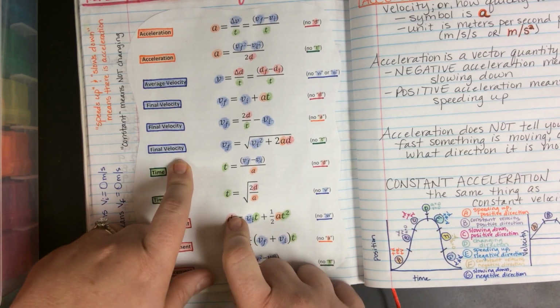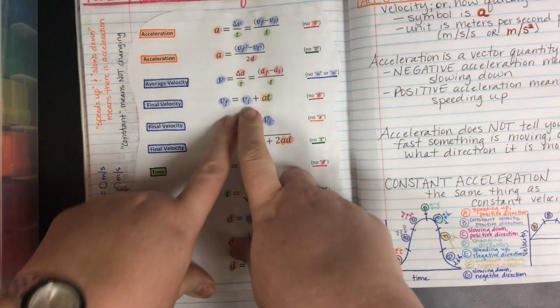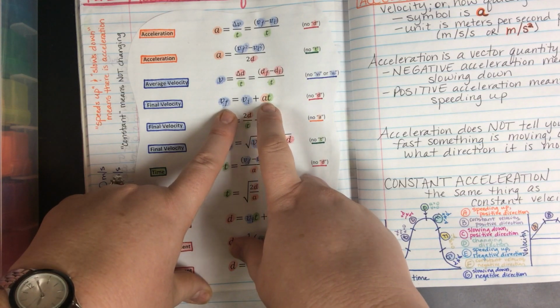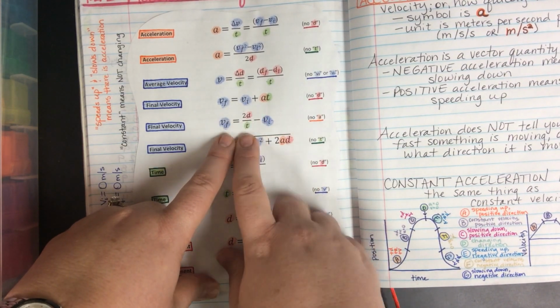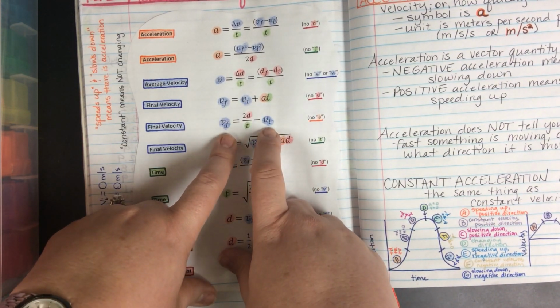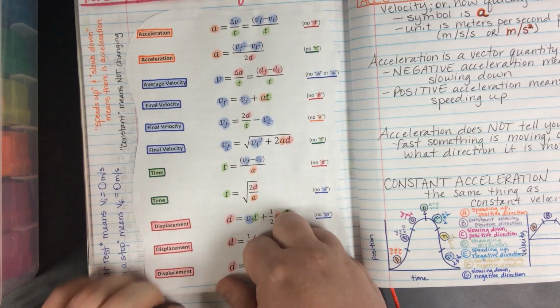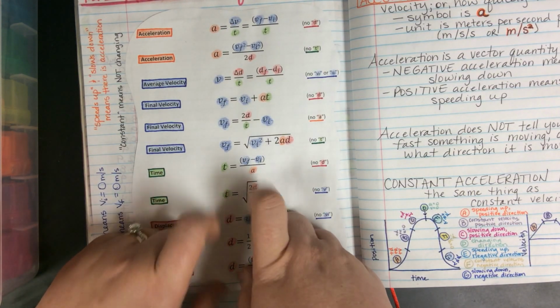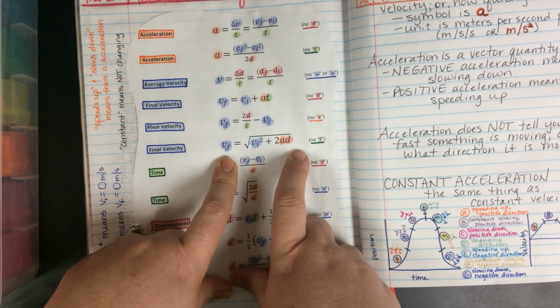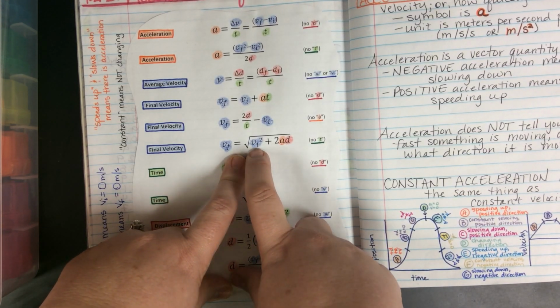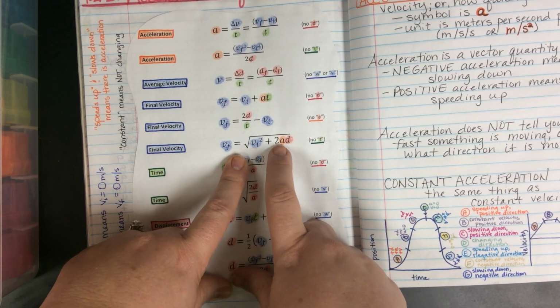You could use that. I always find it safer to do as many calculations using just the givens as possible. That way, in case you made a mistake in your time calculation, you're not going to then compound that mistake by using it again. So again, go back to your equations. We've got 3 options for finding final velocity. VI, A, and T, you could use that. D, T, and VI, you could use that. Both of these use that time though. I would avoid that if possible. So I'm going to use this last equation, square root of VI squared plus 2AD.